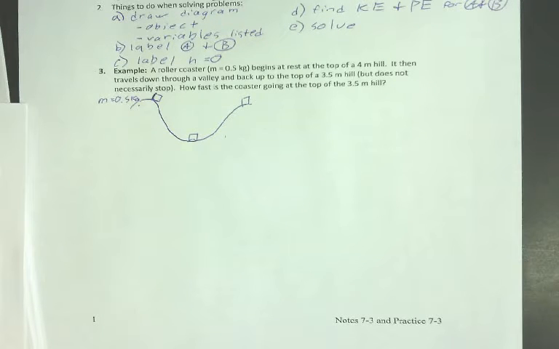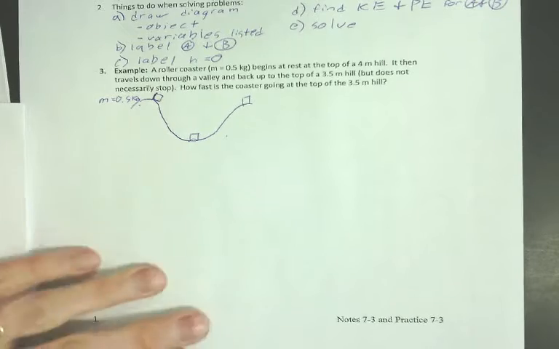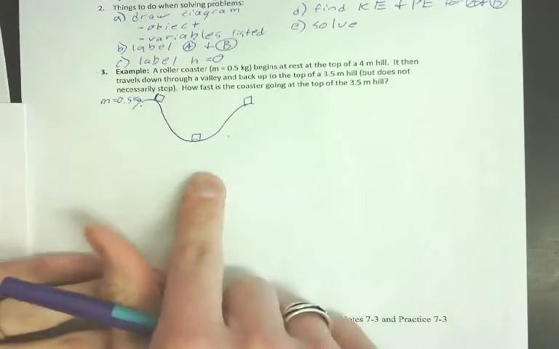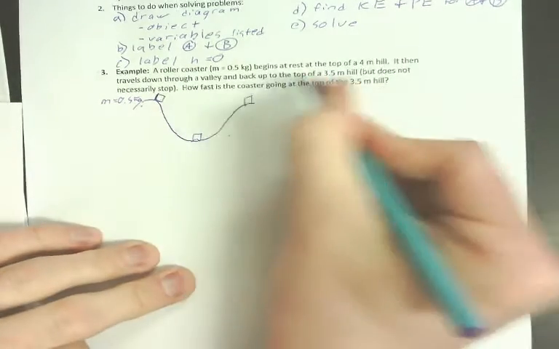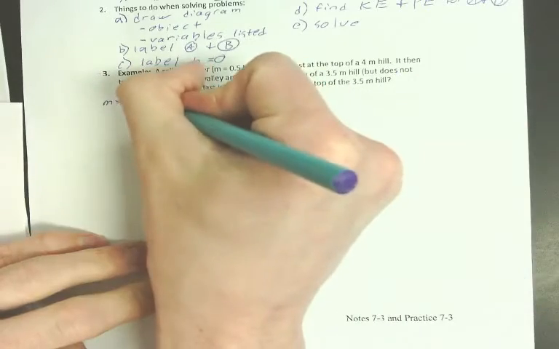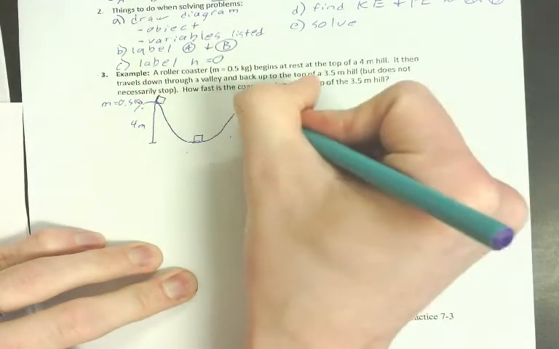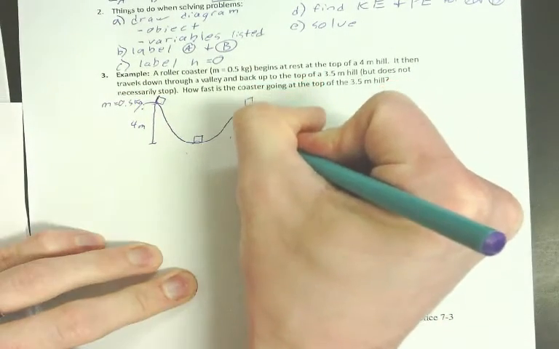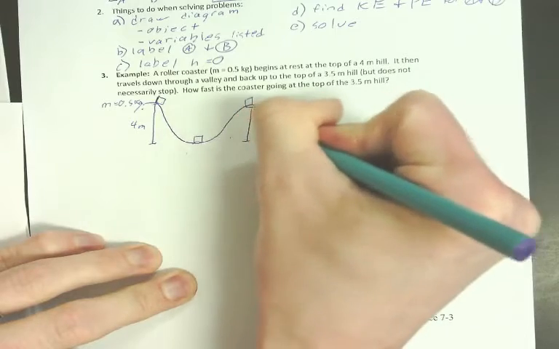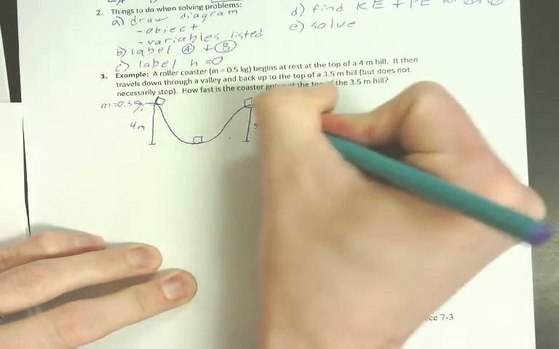Thanks. Okay, so we're going to start with that up there, and then we're just going to label the other numbers. We got a 4-meter hill. We go to a valley, we go back up to a 3.5-meter hill. Write the right number.